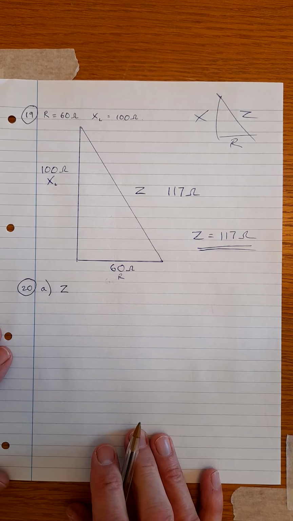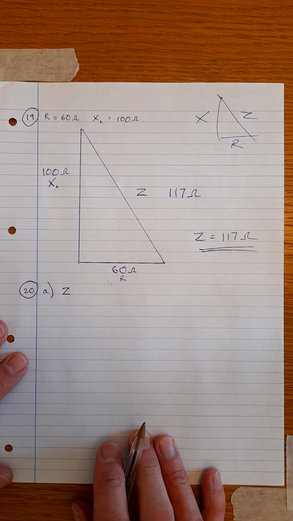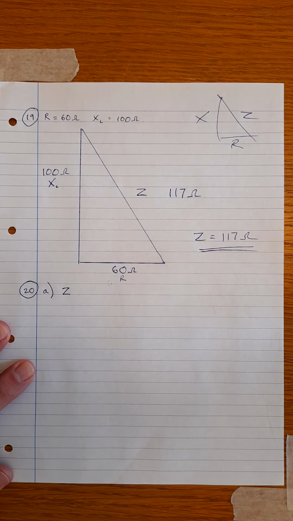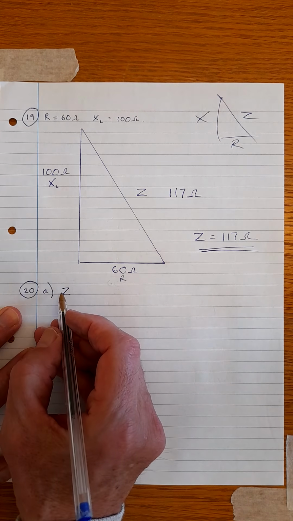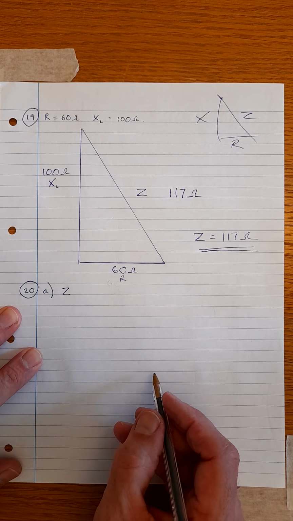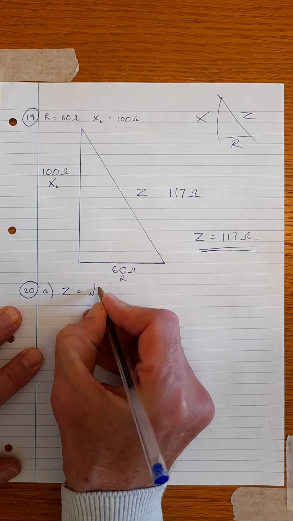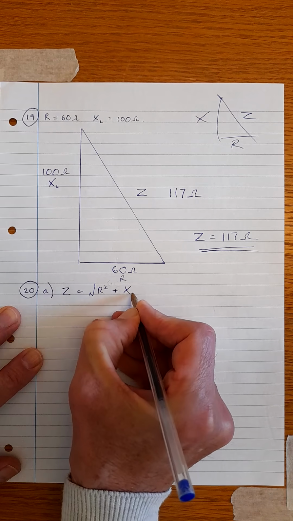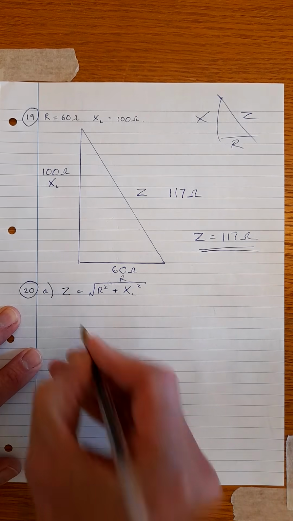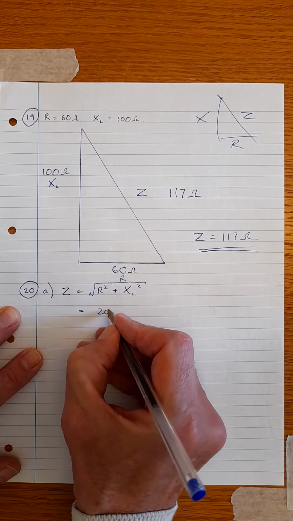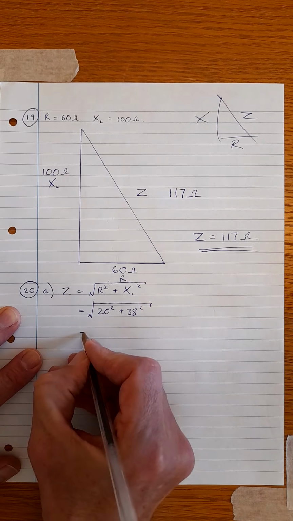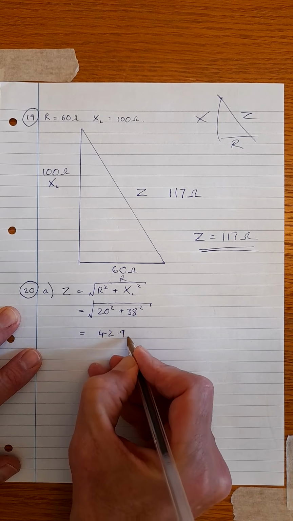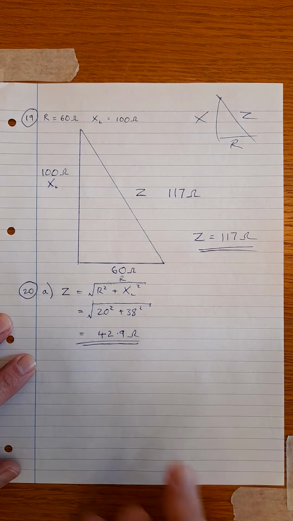Question 20 again. So it's talking about coils of wire. So here we have an inductor. It has a resistance of 20 ohms, reactance of 38 ohms, and you've got 110 volt, 50 hertz applied. Determine the impedance of the coil. So Z is what we're going to find. And Z, with the information you're given, is the square root of R squared plus XL squared. Put the numbers in, and we've got 20 squared plus 38 squared, square root of all of that. Do that with your calculator, 42.9 ohms. So that's nice and easy.